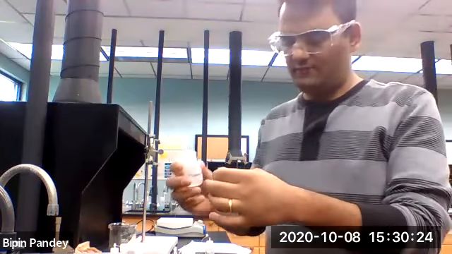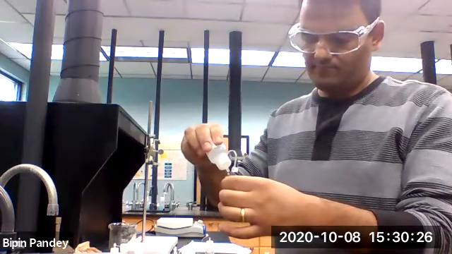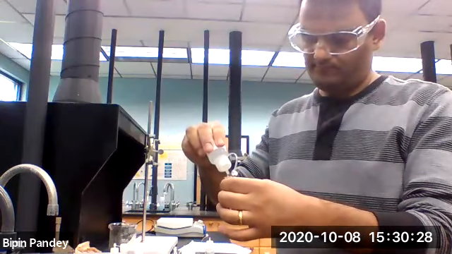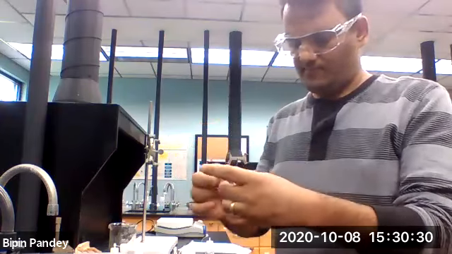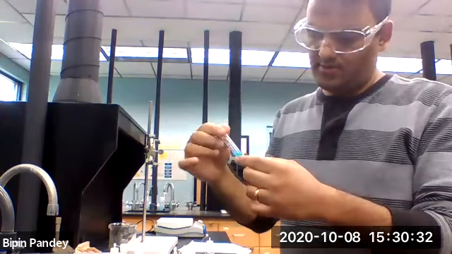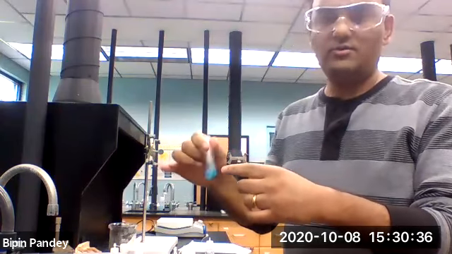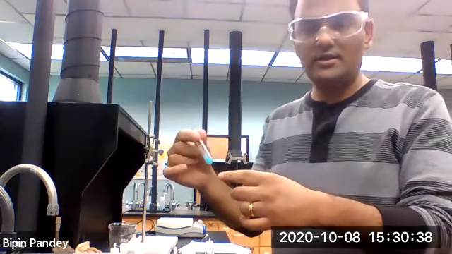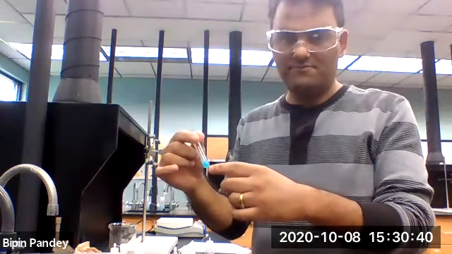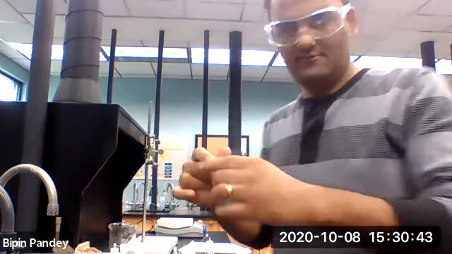Next one, add phosphate. Okay, so I can definitely see a precipitate form. So this is not soluble, so there's a reaction going on. I'd say sky blue precipitate.